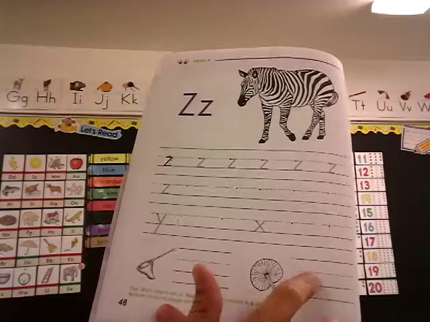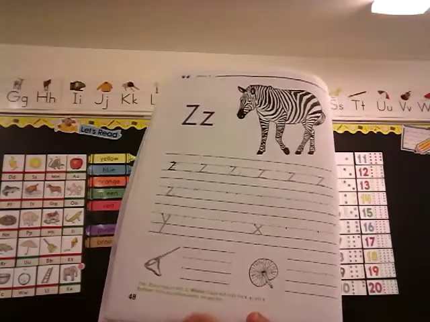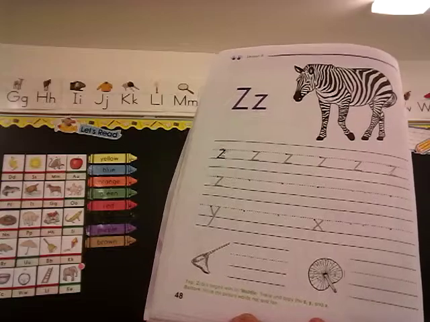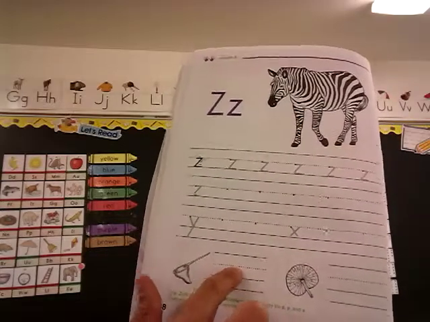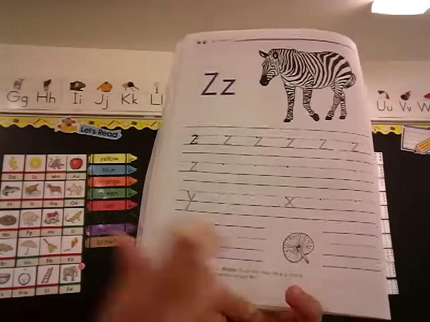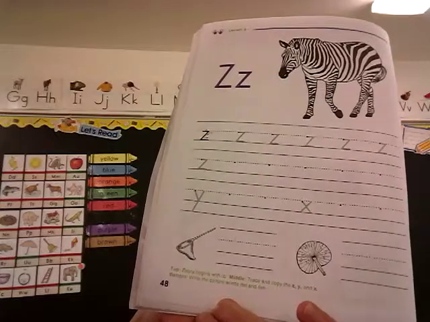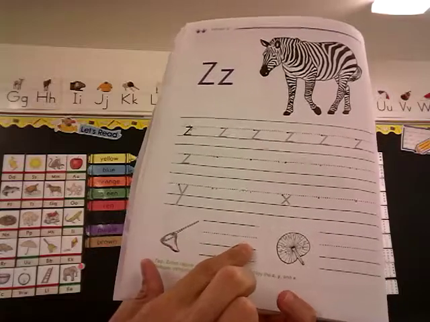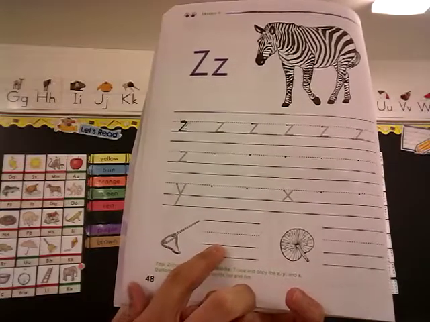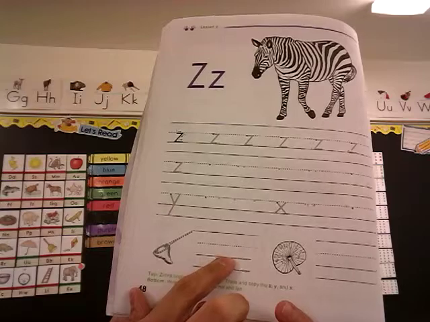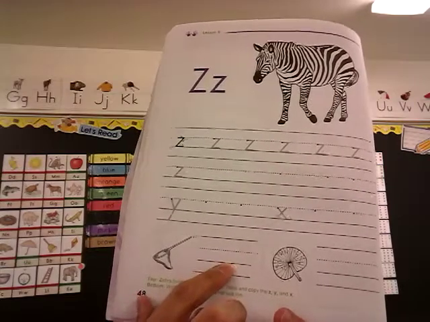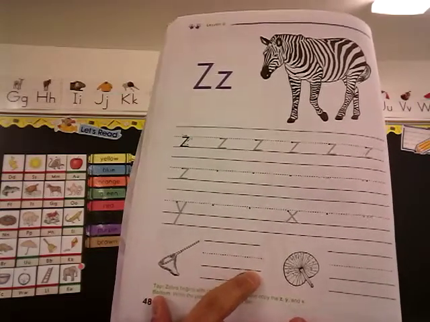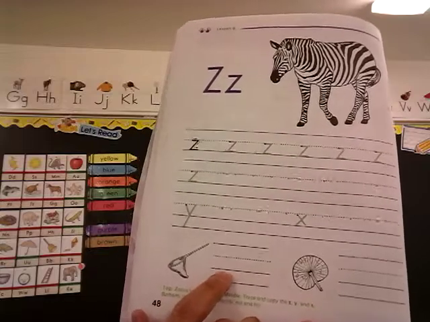Let's go down here to net and fan. It says write the picture words, net and fan. Can you do that by yourself, you think? Why don't you try it today? I'll help you a little bit here. Listen to the beginning sound, the middle or vowel sound, and the ending sound. Are you ready? Let's listen.